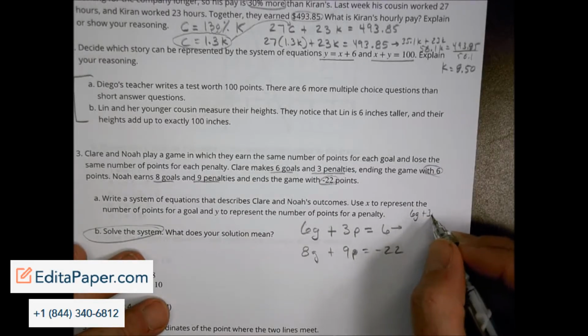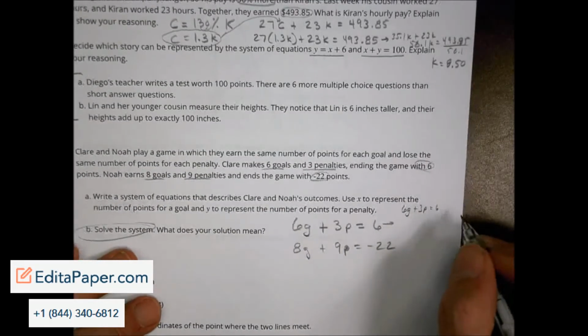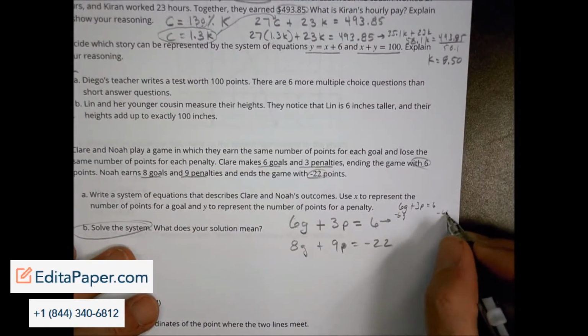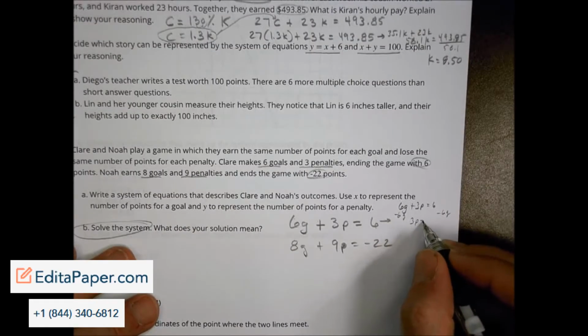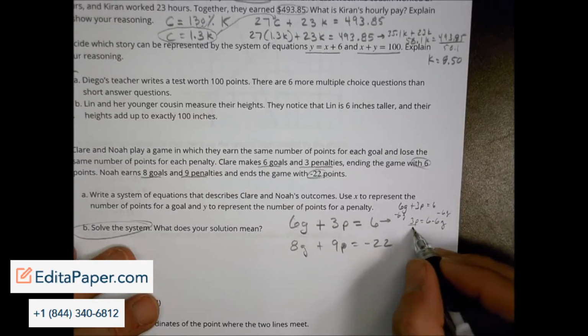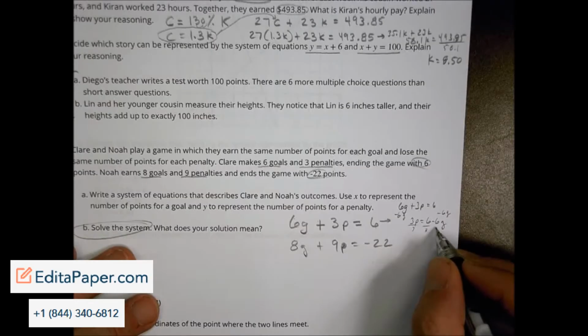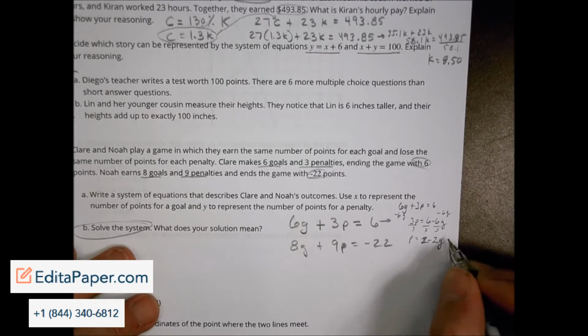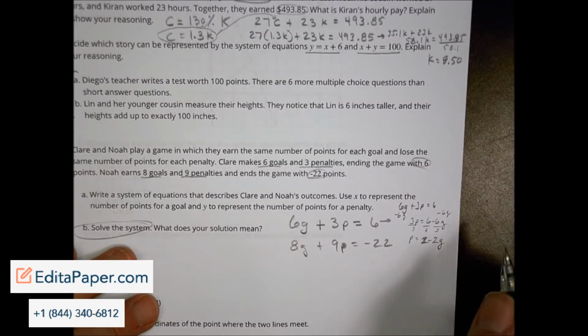So 6G plus 3P equals 6, right? I'm going to subtract 6g. I can't combine it with that, I just put it to the side. So 3p equals 6 minus 6g. I divide everything by 3 so that p equals 2 minus 2g. So now I have a value for p.